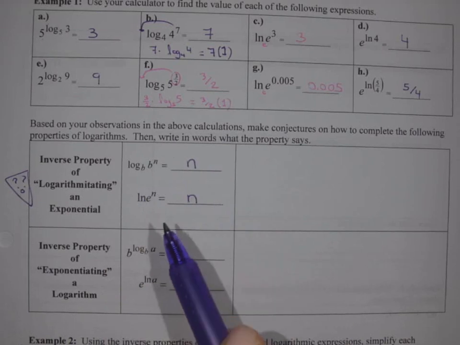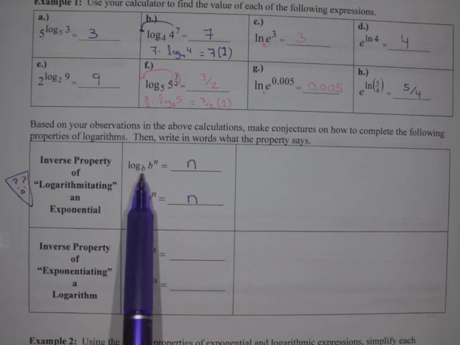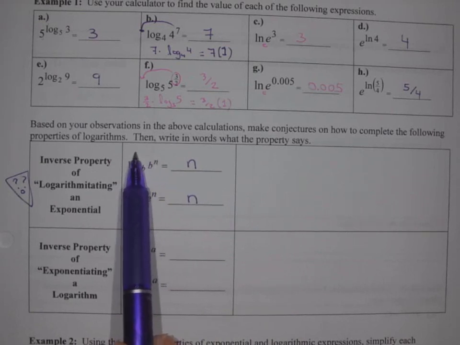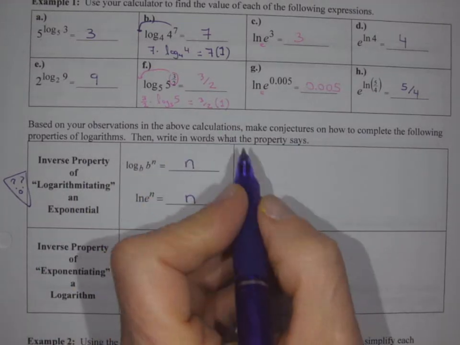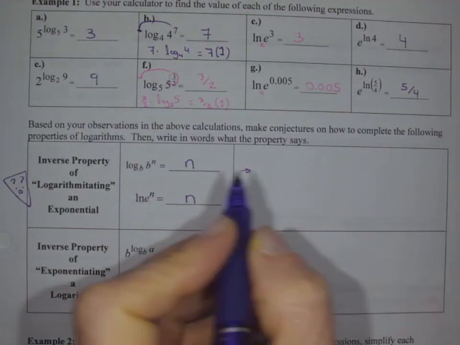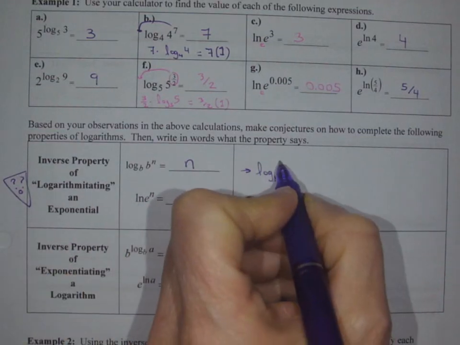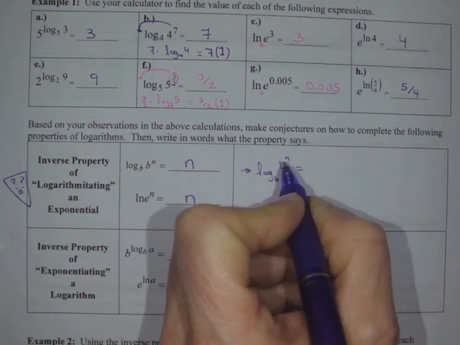So what does this property say? It says that when I have a base that is the same as the argument, remember this is the argument, this here can be brought to the outside, right? So I'm going to actually redo that here. So that log base b of b to the n can be rewritten.